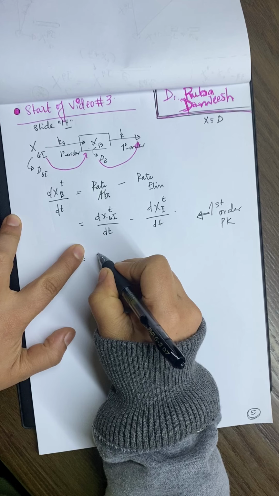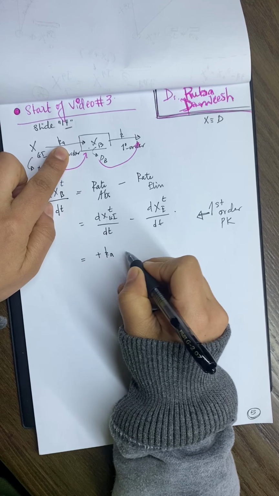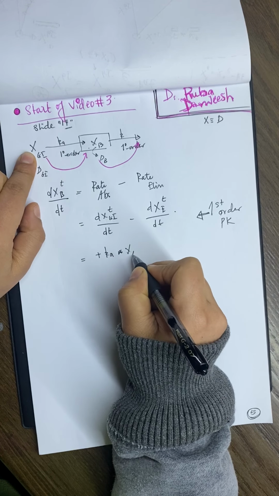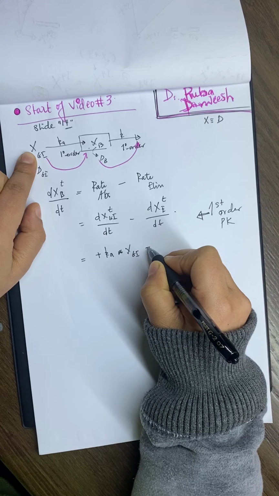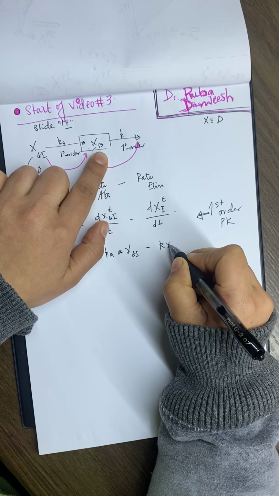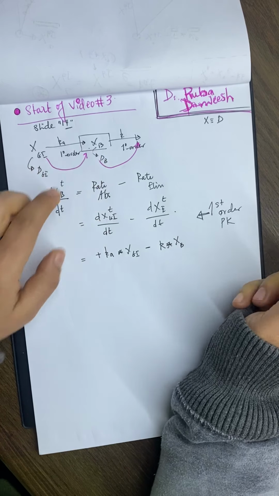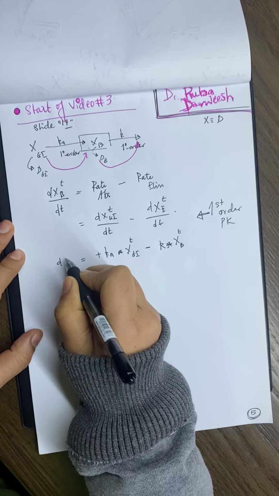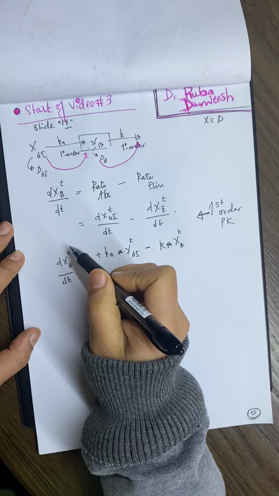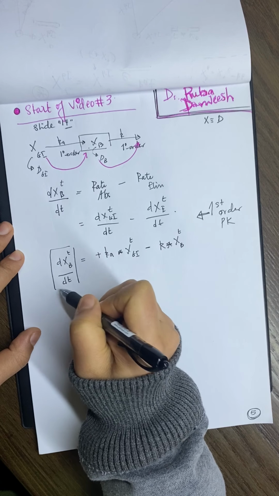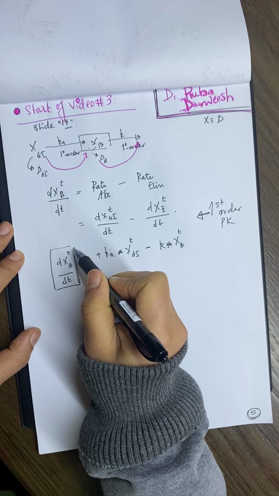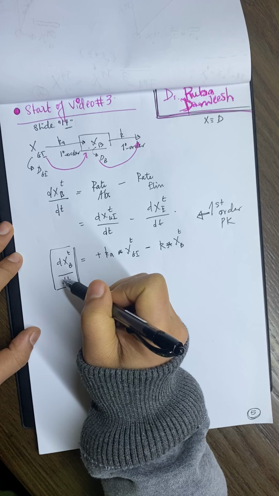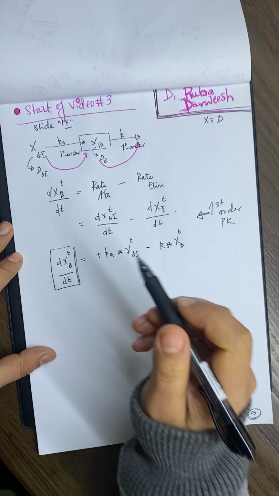So this will be positive Ka multiplied by XGI minus K multiplied by XB at certain time, dXB over dt. Notice that here this is a rate of change, or mass over time, of the amount of the drug in the body, whose plasma or serum is measured.